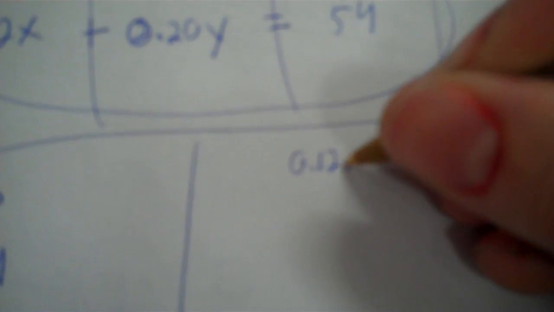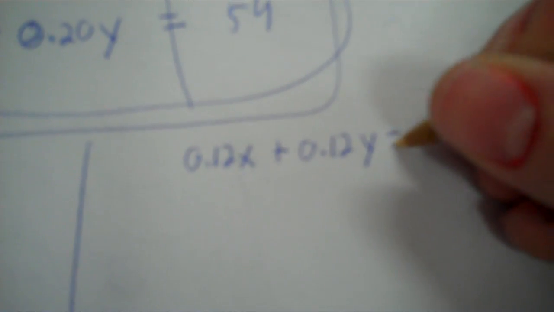So 0.12, then 1. So 0.12 times 1x is 0.12x. 0.12 times 1y is 0.12y. Then 0.12 times 300 is 36.